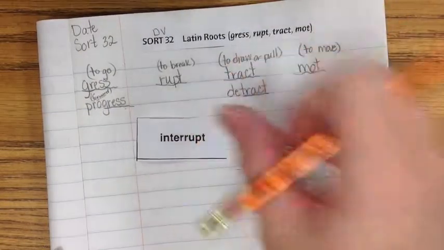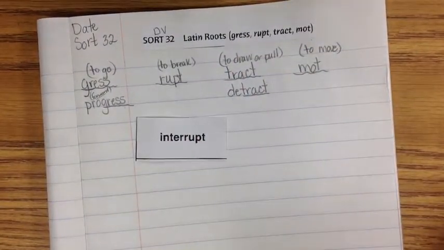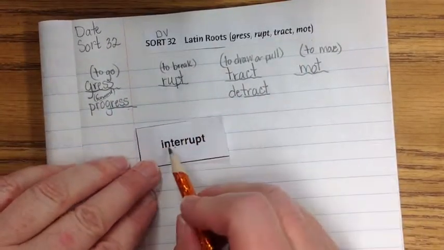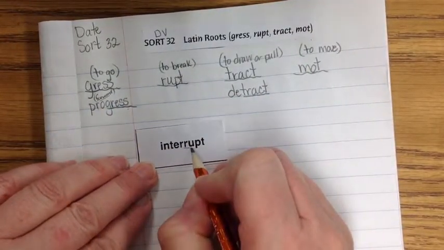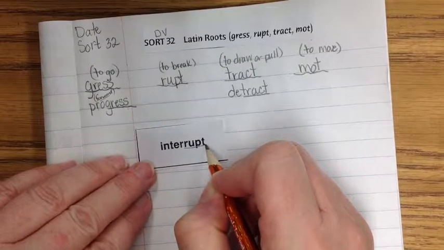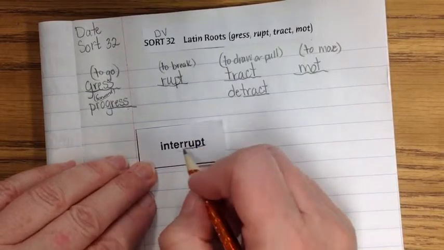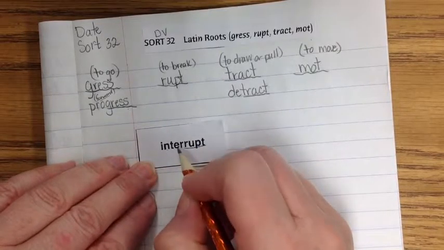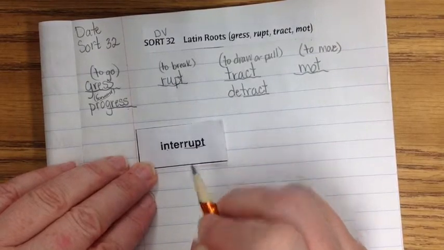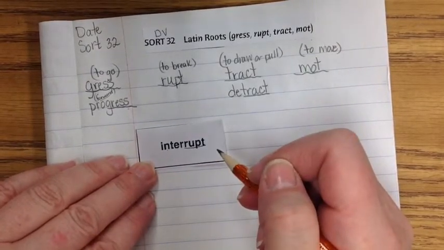Let's find another word. How about interrupt? Find that word in your word chips. Rupt means to break, right? And inter means between. So interrupt literally means to break in between, which is what you do when you interrupt a conversation.